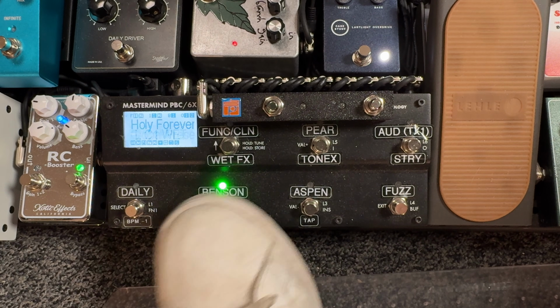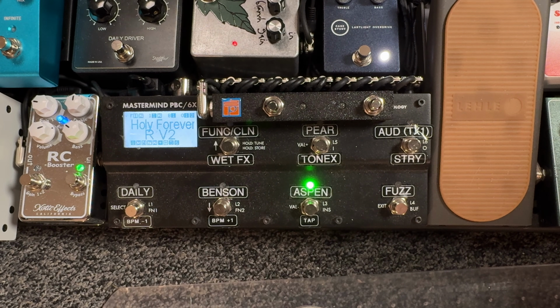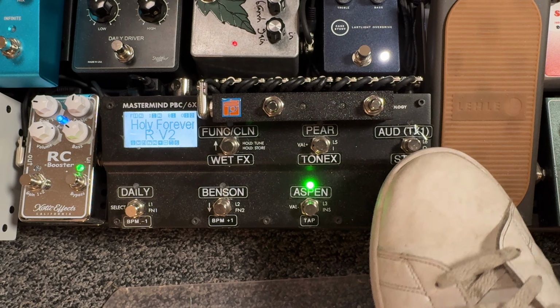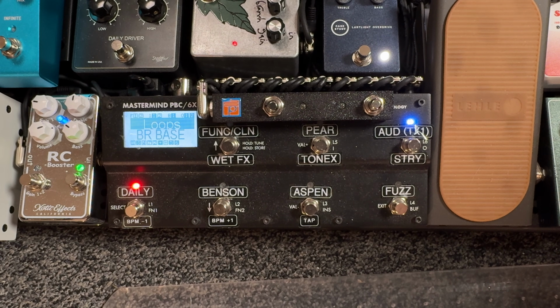So all of these are just normal presets. They don't pull up that second page, but when I hit this particular preset, it brings up that loop page. And that's just super helpful for me.